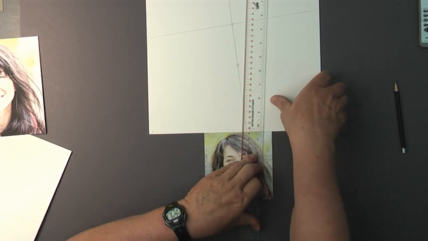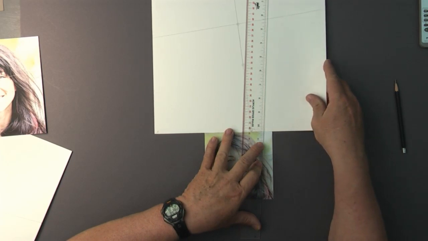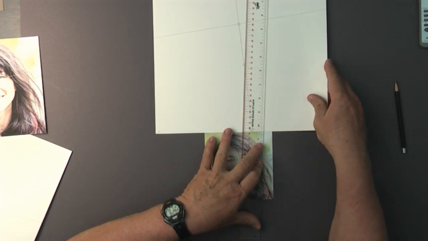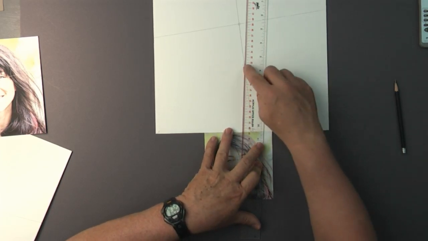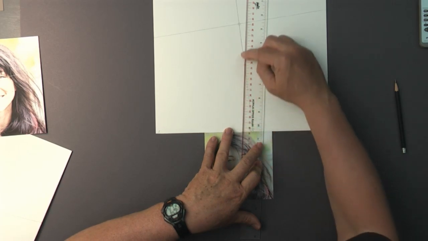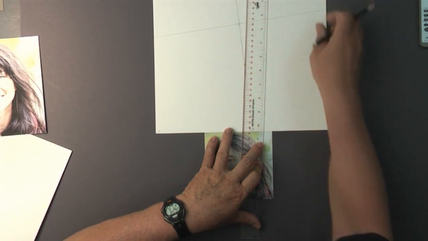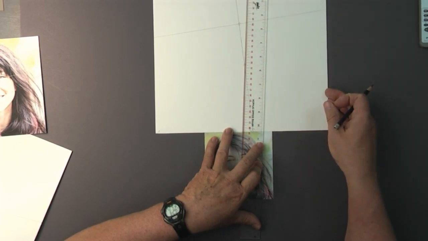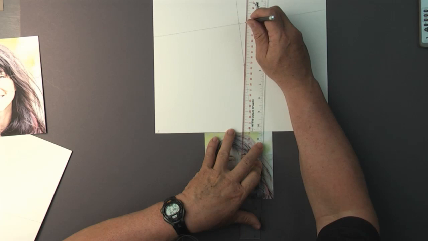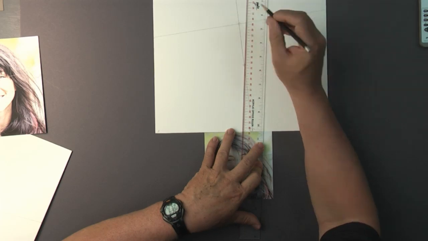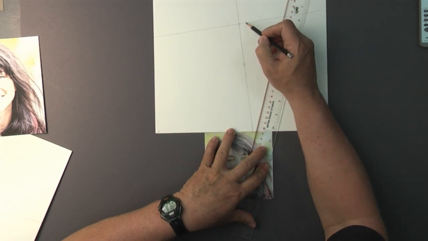I want to be as accurate as I can, and I'm going to pull this over far enough that it meets that pivot point. I already have my angle established. It isn't going to vary, and now I have a chance to find out exactly where I want to put this on the line. So it's going to intersect the line right there.